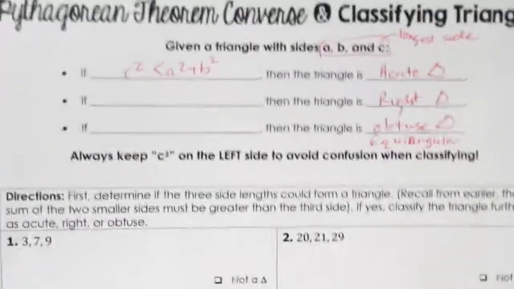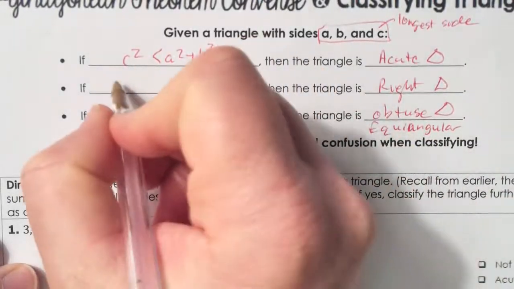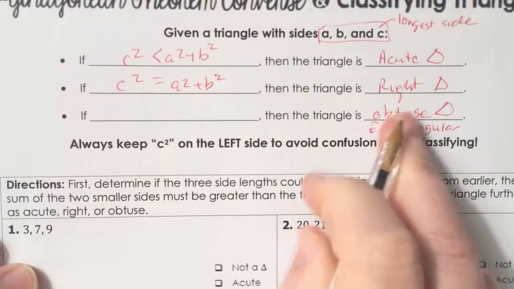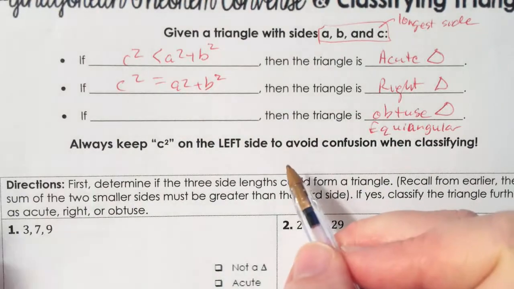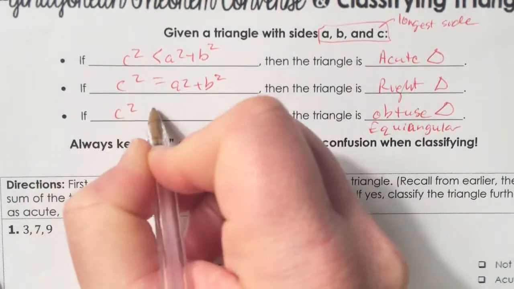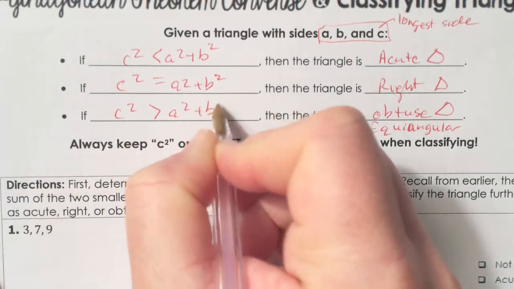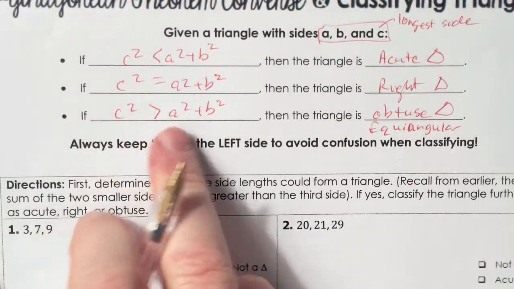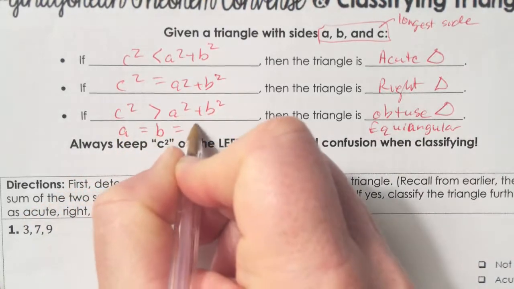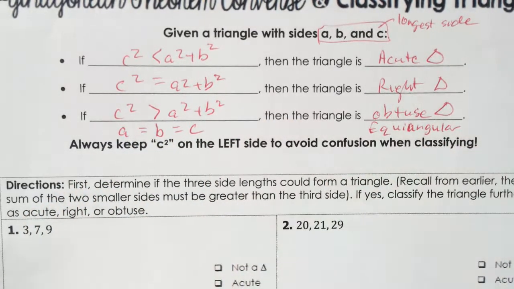When c squared is equal to a squared plus b squared, it's a right triangle. If c squared is greater than a squared plus b squared, then it's obtuse. And if a equals b equals c, so if all three sides are equal, then it's equiangular.